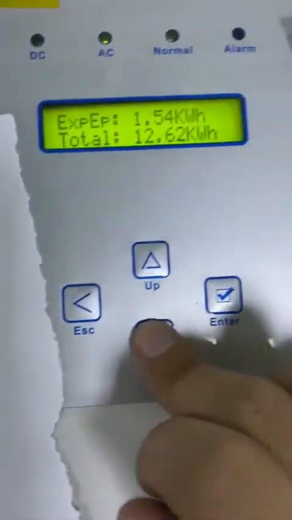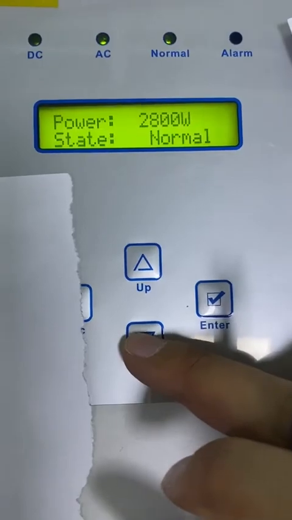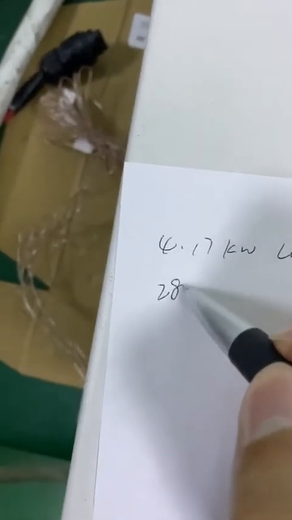And let's go here. As we can see, the load power is 4.17 kilowatt. Here is the load power. Okay, let's move to the PV power, which is 2,800 watts.